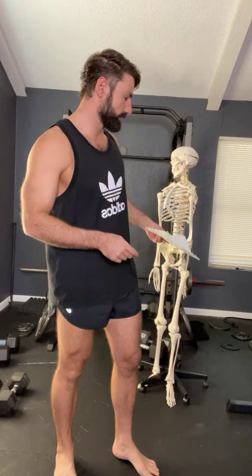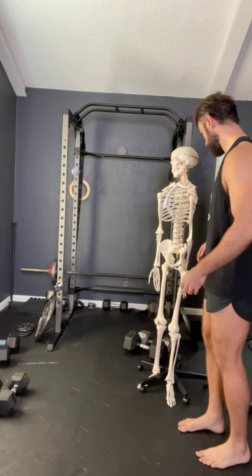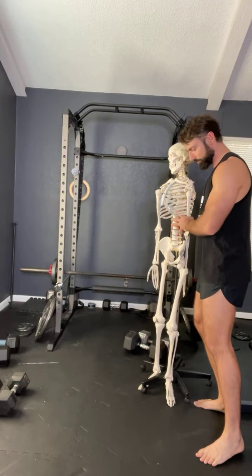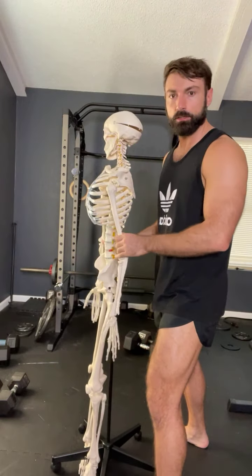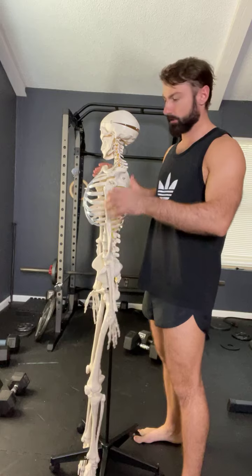Because I have this dummy here, let's bring him out here. And that way I can show you guys a little bit. So, check this out, guys. So we have like a skeleton here, okay?